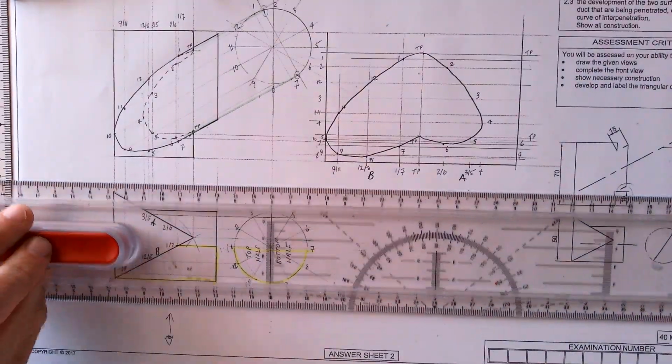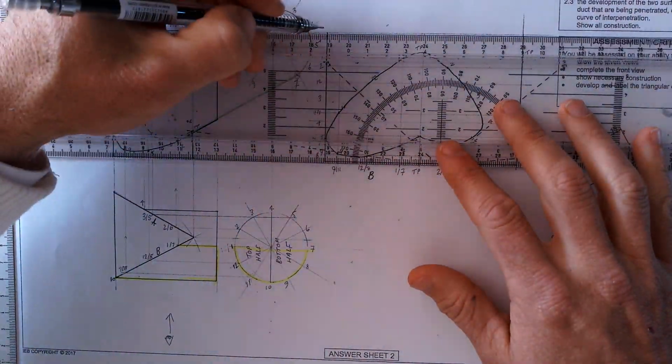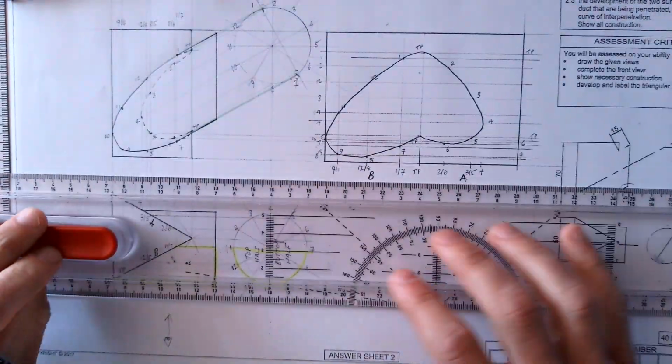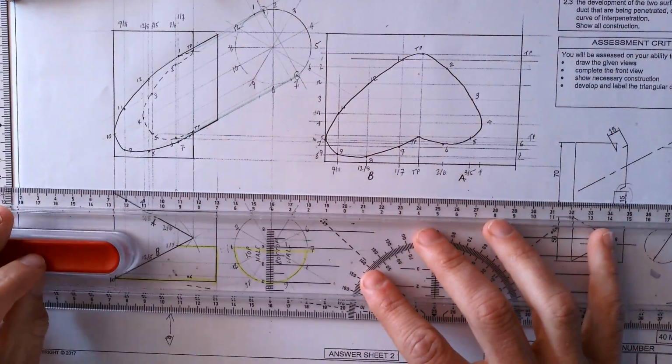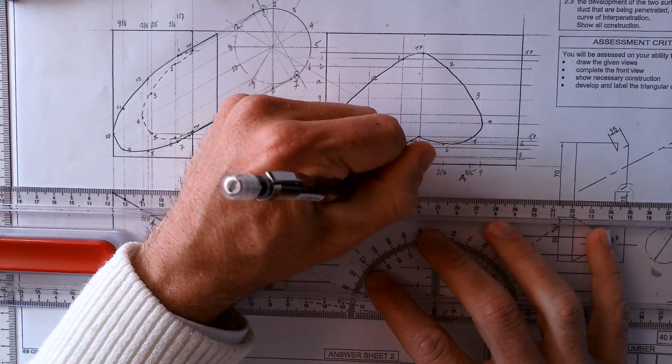Right, then that's it, gents. There it is. Developed. Now I'm just going to label it. Development.